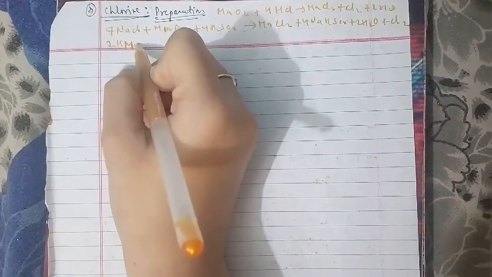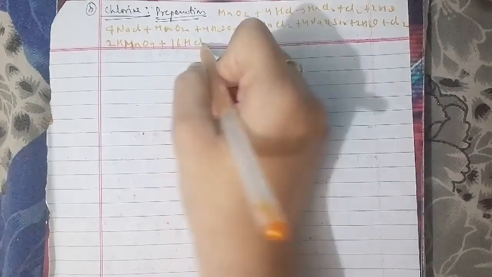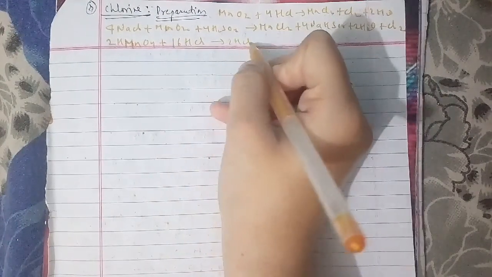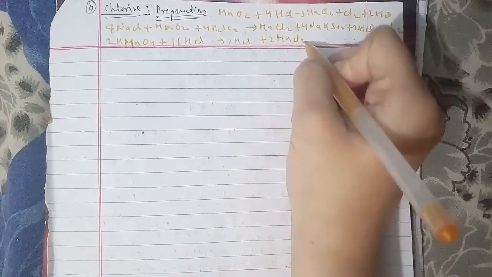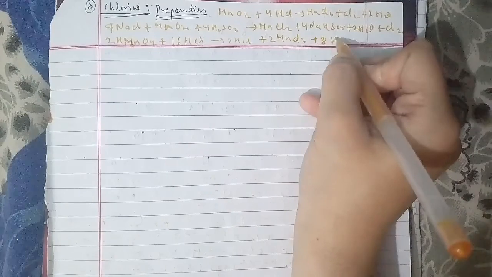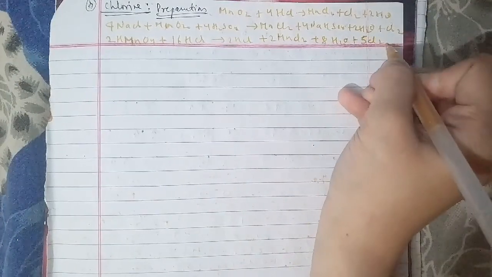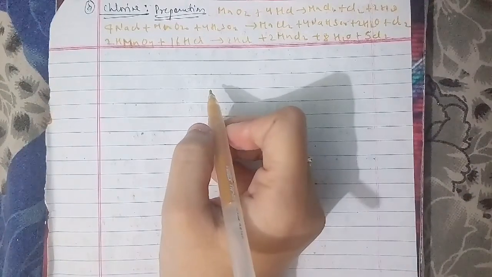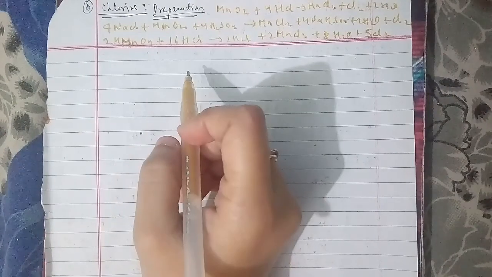which is 4HCl plus O2, that will give 2Cl2 plus 2H2O here. The second process we talk about is the electrolytic process.